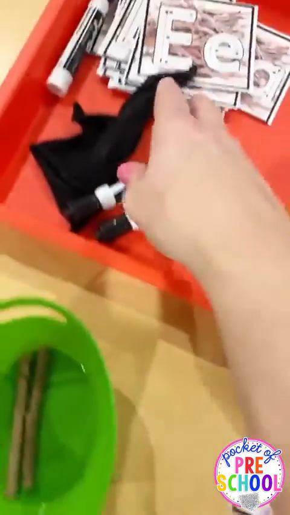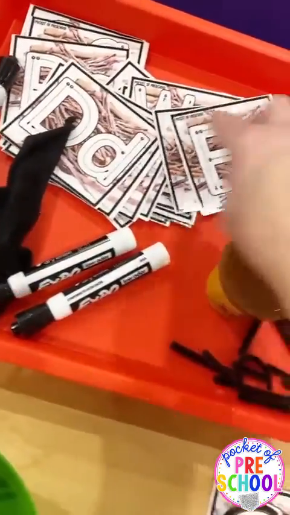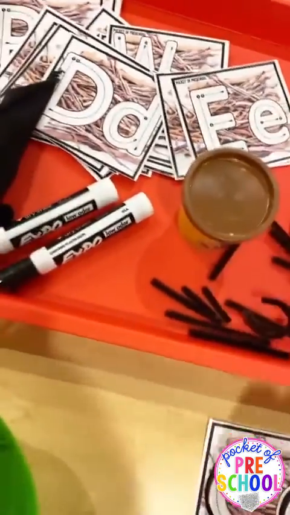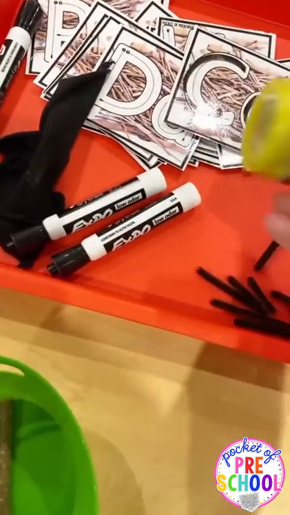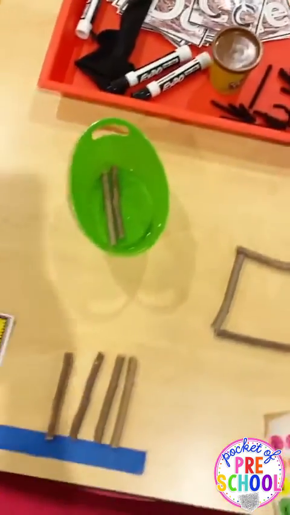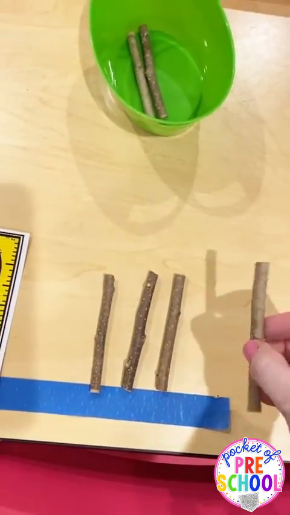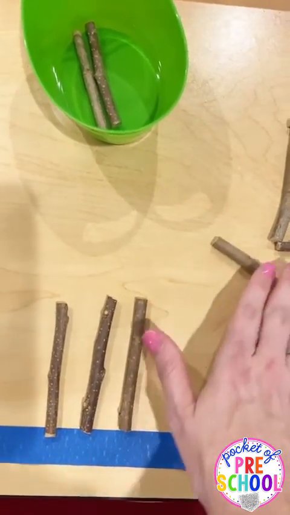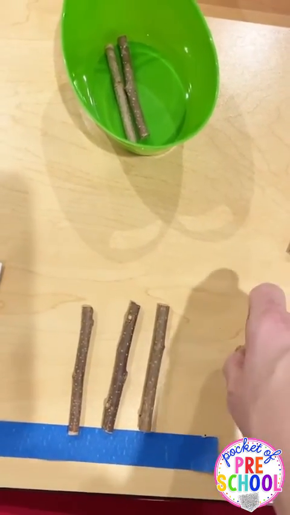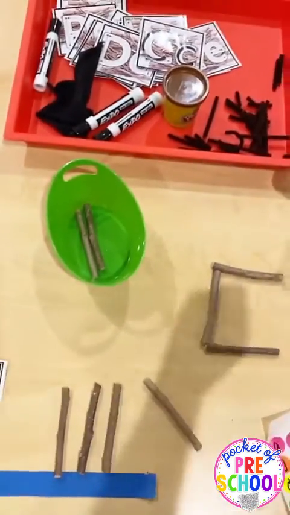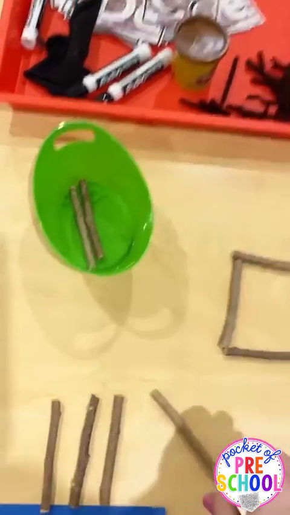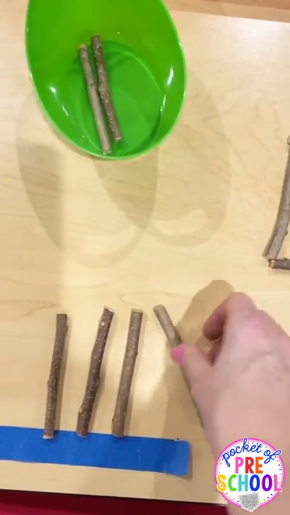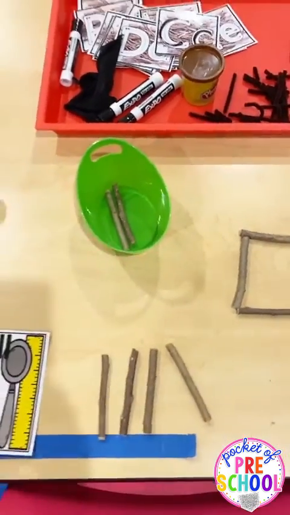And then I have in the pack these fun letter tracing cards, and they can either use pipe cleaners, or trace them with a dry erase marker, or you can use Play-Doh. If you wanted to do an art activity with these sticks, they can either roll them in paint, or use them as a paintbrush, or paint their paper and then do scrapings in it with the sticks. So that's another really fun one for 1, 2, buckle my shoe.